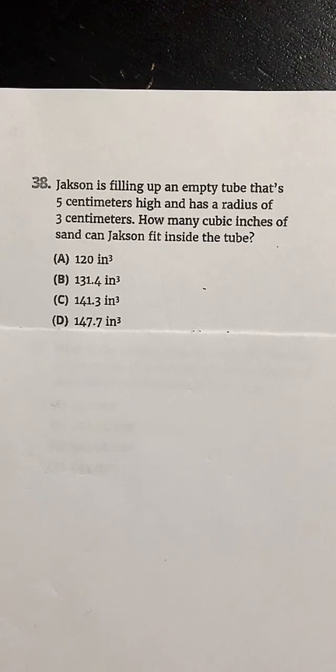We're mixing centimeters with inches. Yeah, it is tricky. It is tricky. Good catch, Michael.